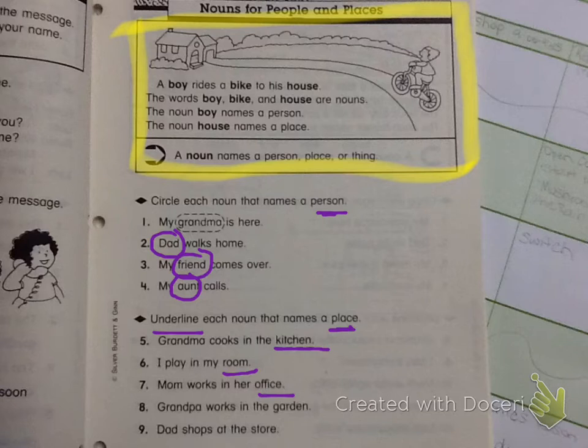Number 8, think through this. Think what would be the noun that names a place? Grandpa works in the garden. What's the noun that names a place in that? Garden, good job. Grandpa, we know is a noun, but it's a person, so we are not going to circle that. Number 9, Dad shops at the store.